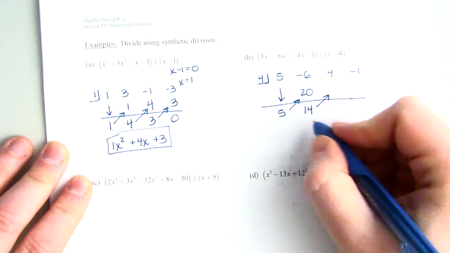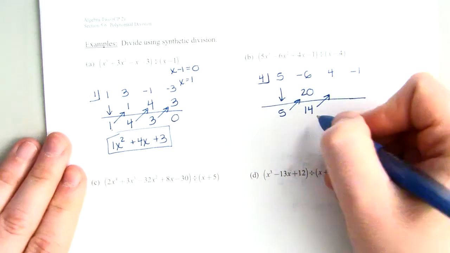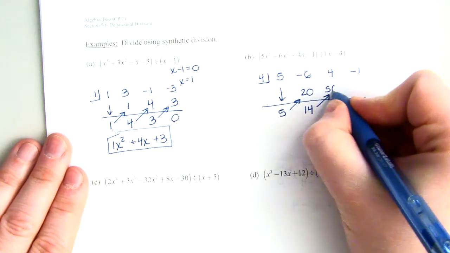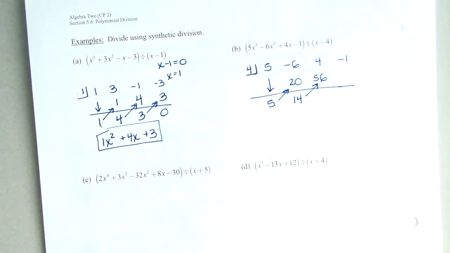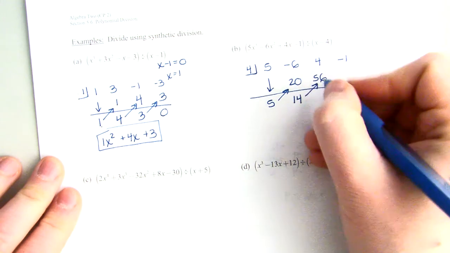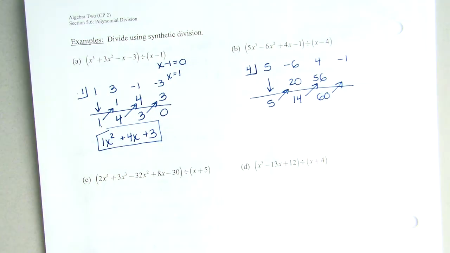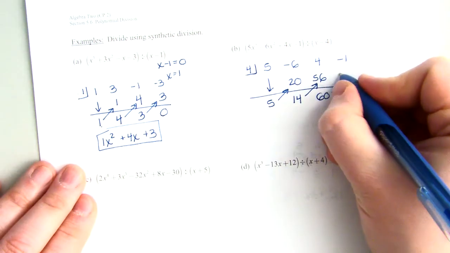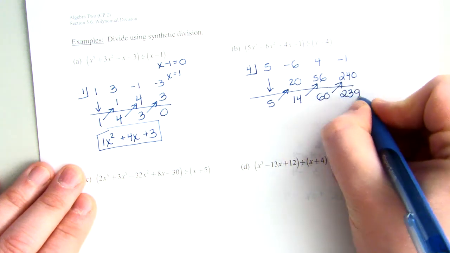I'm going to bring up that number times what's in the box. What's going to go up? 14 times 4 should be 56. What am I bringing down? Add those numbers together. 4 plus 56 is 60. I'm going to bring up what? 60 times 4 is 240. I'm going to bring down 239.